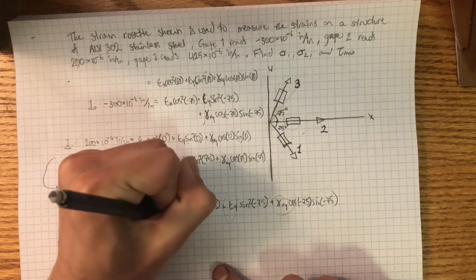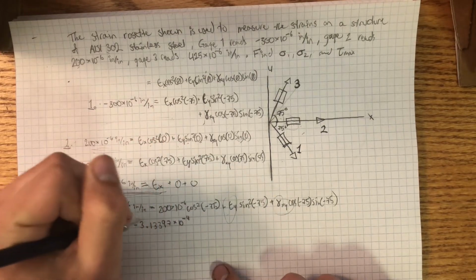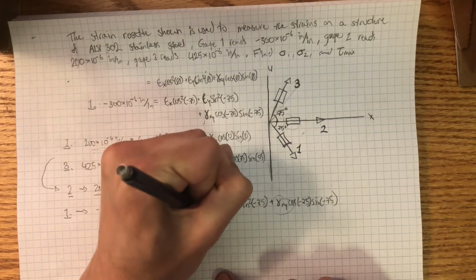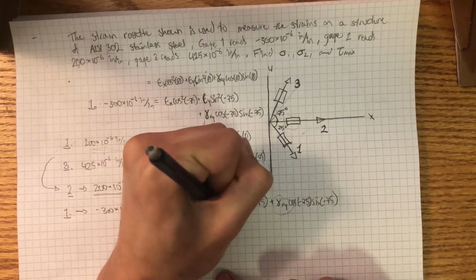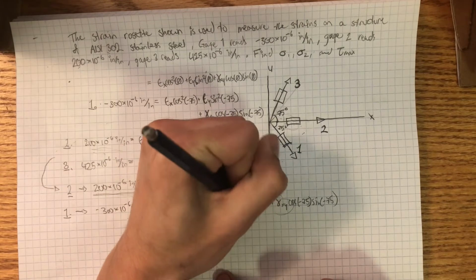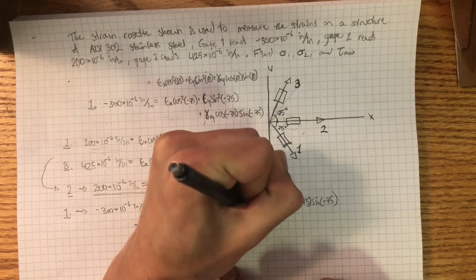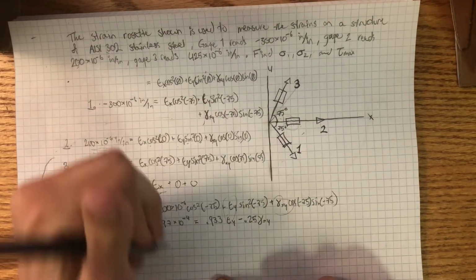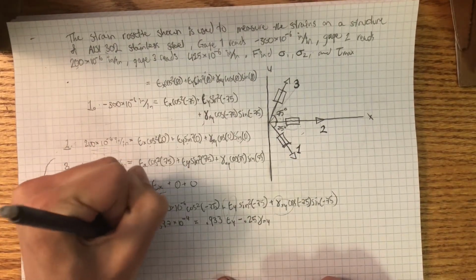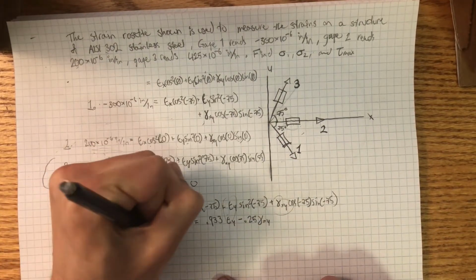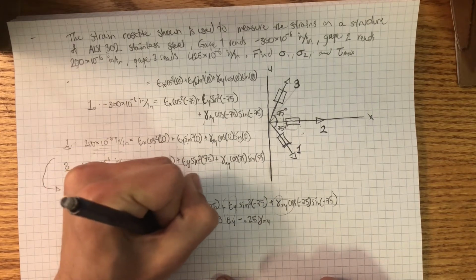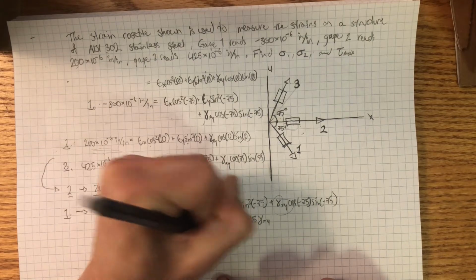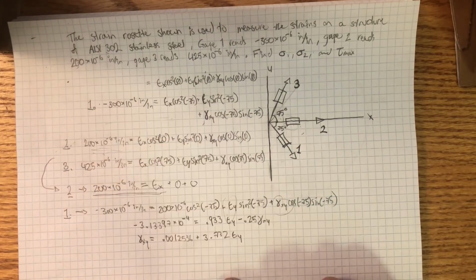3.13397. Yes, I know it's a long number. Negative times 10 to the negative 4 is equal to 0.933 normal strain in the y direction minus 0.25 shear strain for the xy plane. So then now we can set our shear strain for the xy plane equal to 0.001256 plus 3.732 normal strain in the y direction.